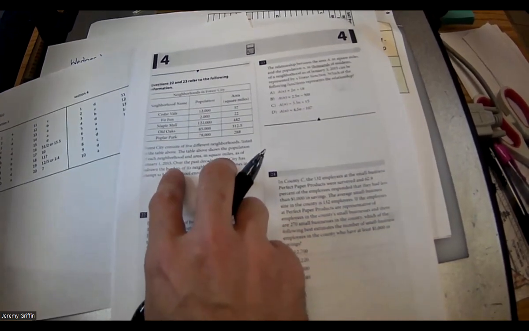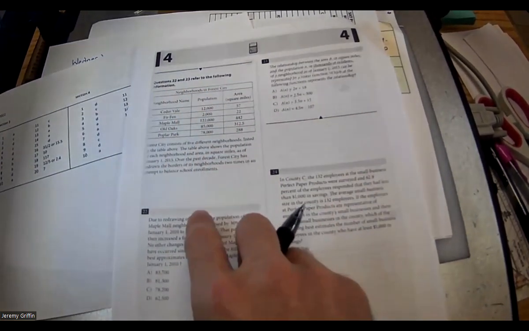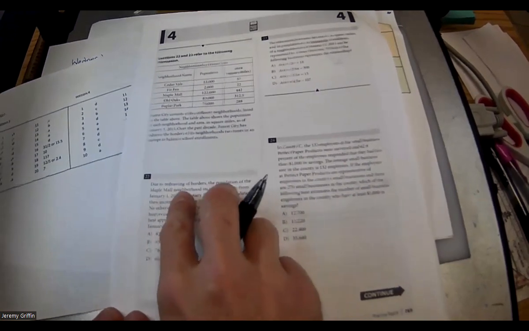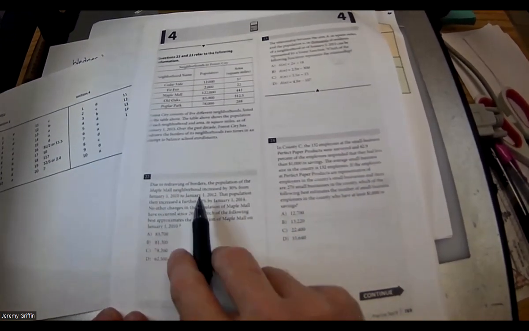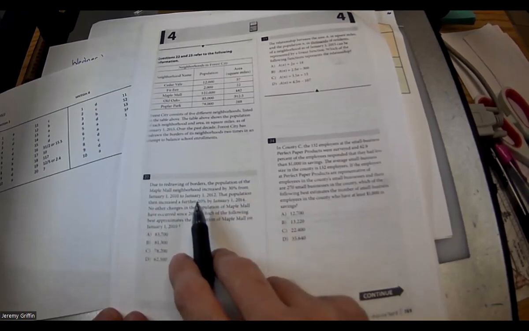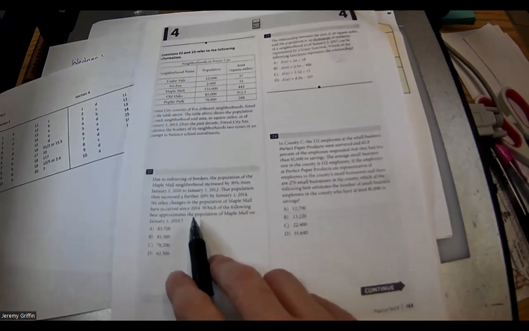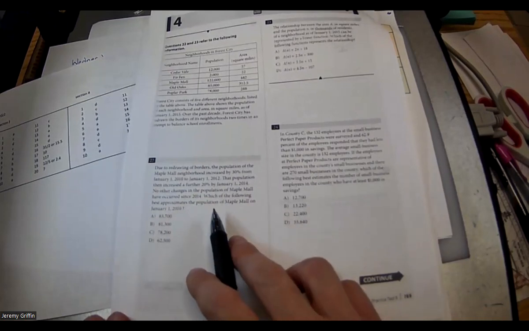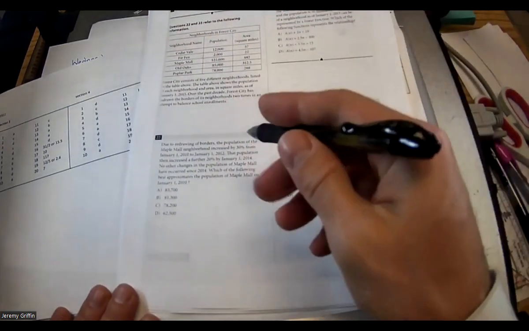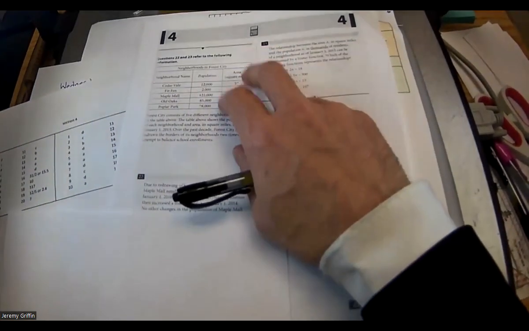Over the past decade, the city has redrawn its borders, so the definitions of the neighborhoods have shifted a little bit to balance school enrollments. Due to redrawing the borders, the population of Maple Mall increased by 30% from 2010 to 2012, then increased another 20% to 2014, and then there were no changes from 2014 to 2015, which brings us back to the table. Which best approximates the population of Maple Mall back in 2010? So we're going to have to go back in time, starting from the table. The table is the most recent data, and then we go back in time.